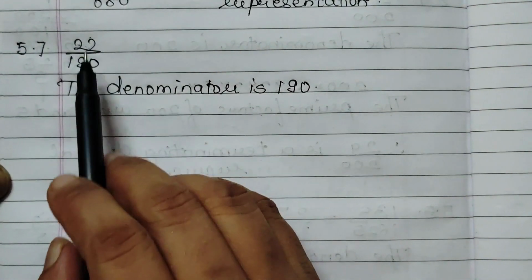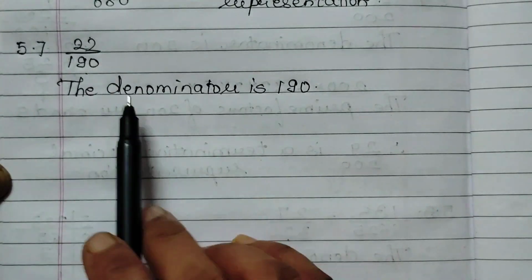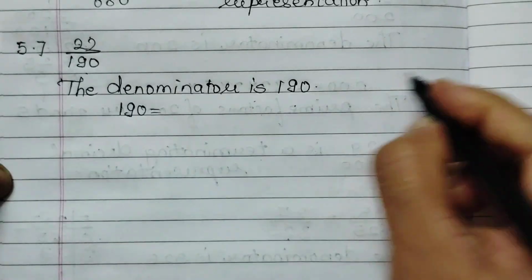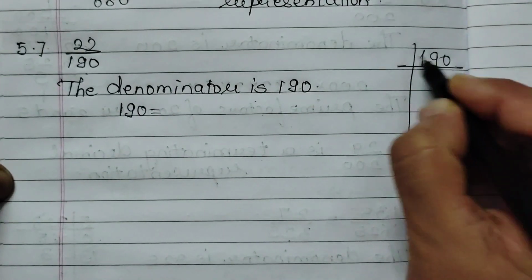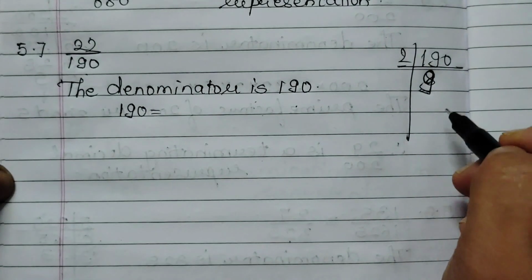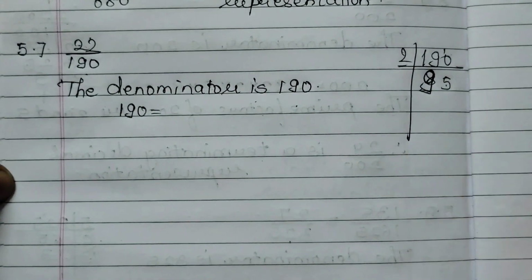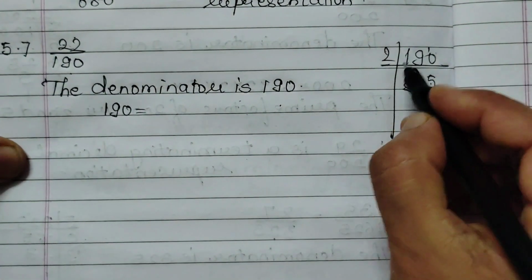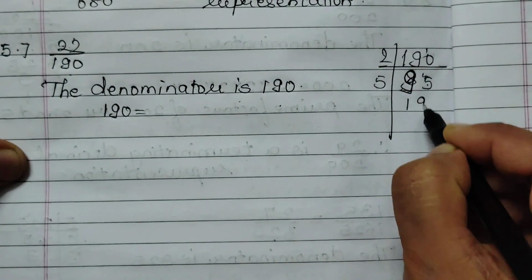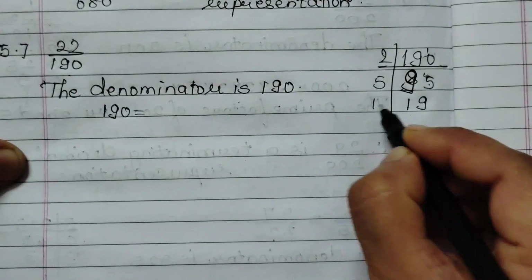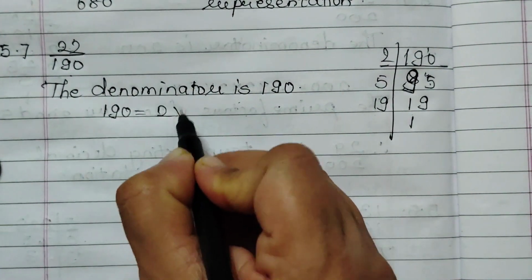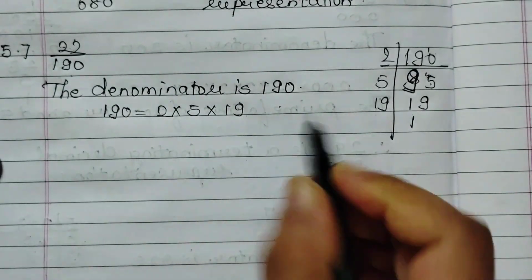Next question is 22 upon 190. Here we cannot reduce, so we wrote the denominator is 190. So we are going to take out the factors. Okay, 190. So 2 nines are 18, 1 carry, 2 5s are 10. Now with the 5 table, 5 1s are 5, 4 gets carried, 5 9s are 45. Now 19 is a prime number, so 19 ones are 19. So what we got? 2 into 5 into 19.